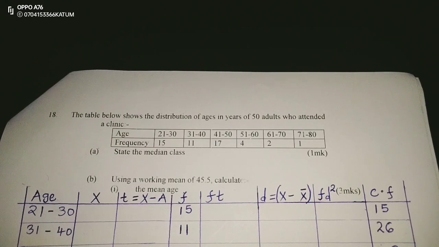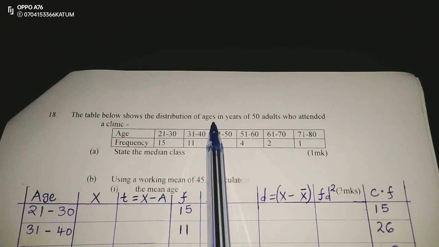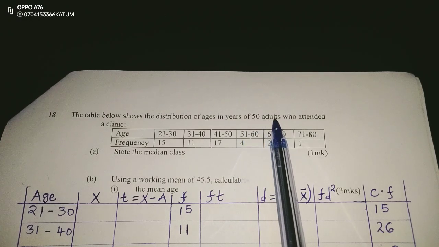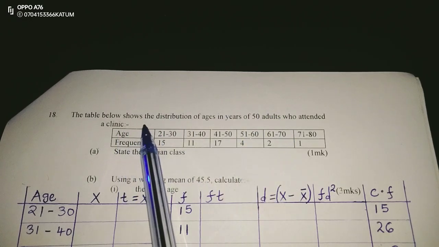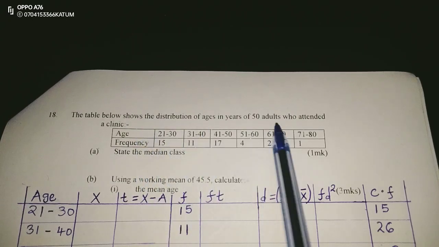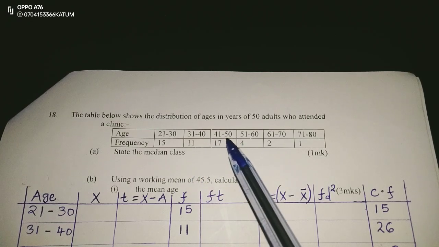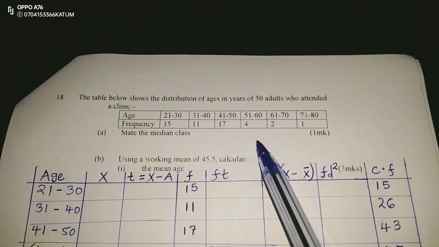Number 18. The table below shows the distribution of ages in years of 50 adults who attended a clinic. So we have the ages here in years, the frequency, or rather the number of people having the given bracket of years. State the median class.